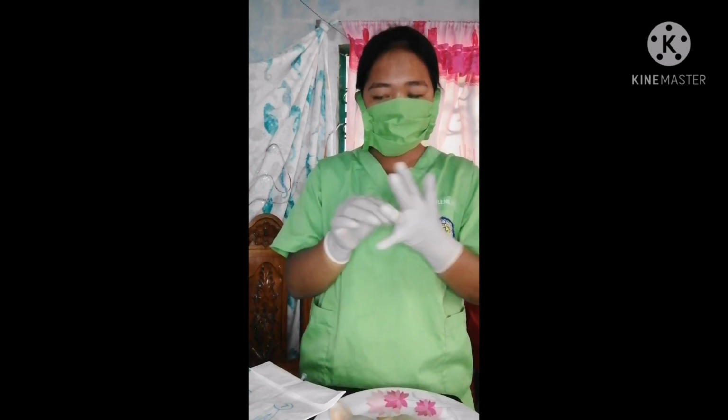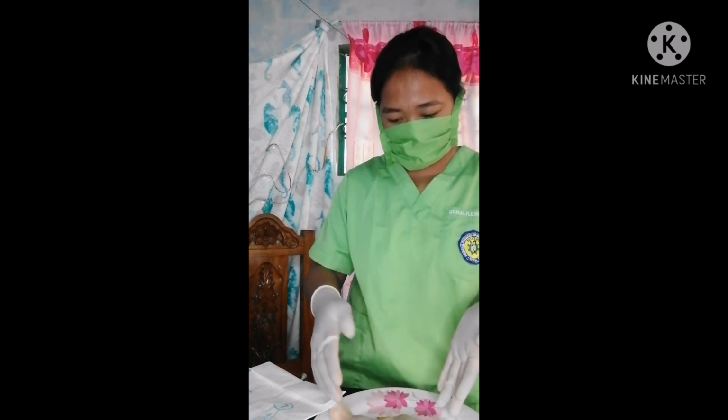And then next, select the appropriate administration site, and then assist the patient to the appropriate position for the site chosen and drape as needed to expose only the area to be used.